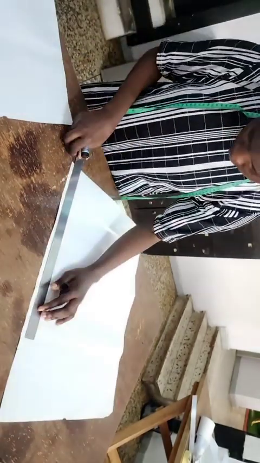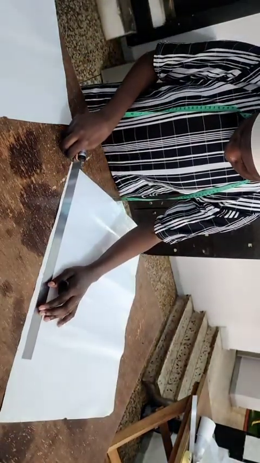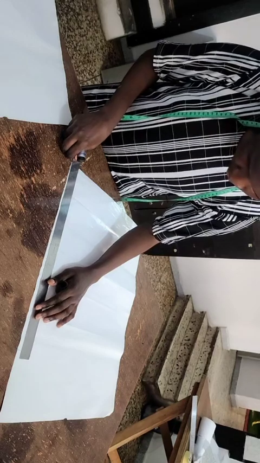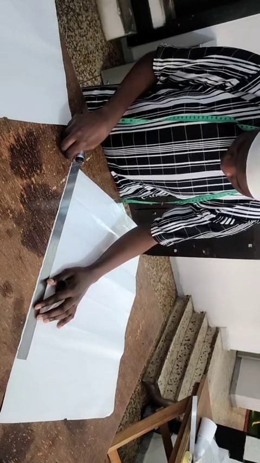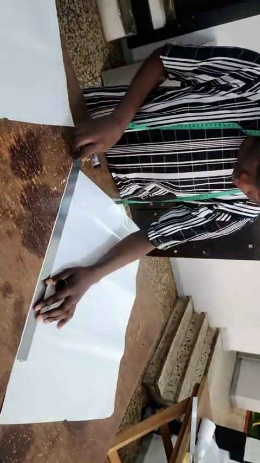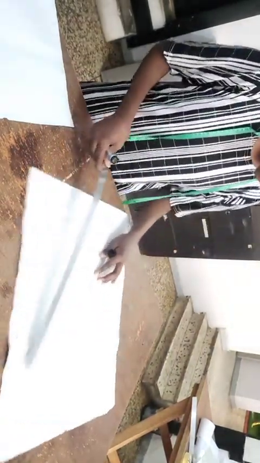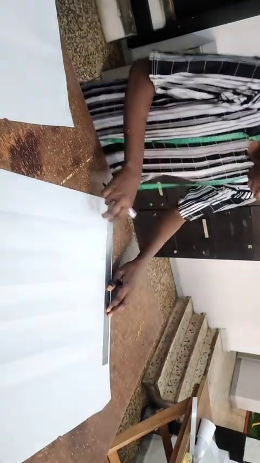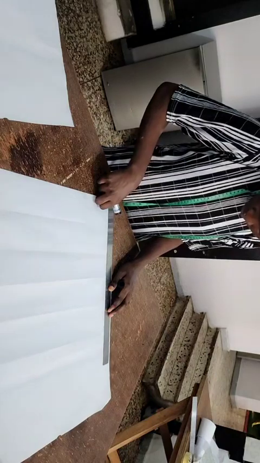So like I said, it's an asymmetric, it's a mullet. A mullet is also known as high-low. So the front is shorter, the back is longer. So we're making the front 7 inches and the back 11 inches. And we're using half of the waist circumference.